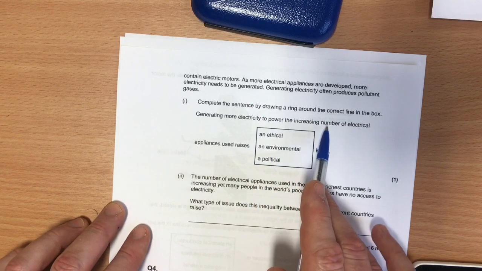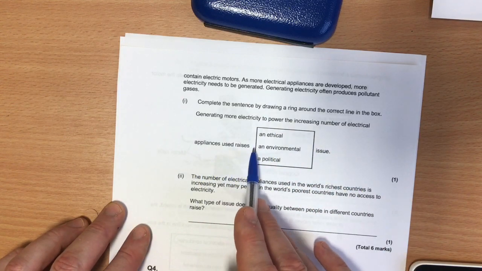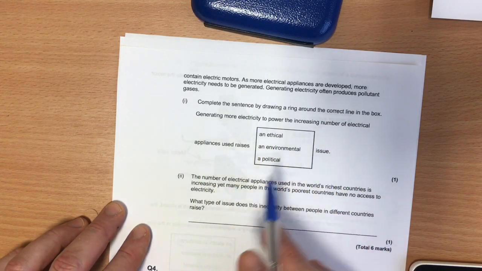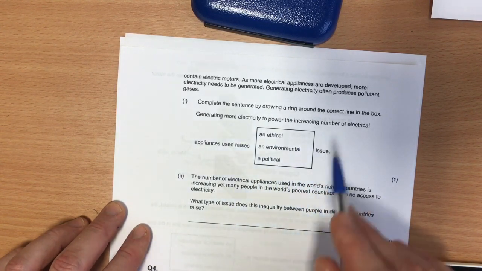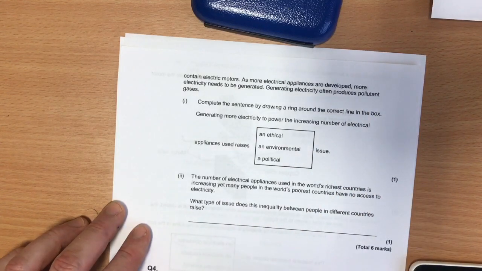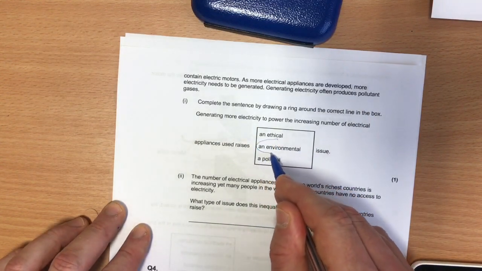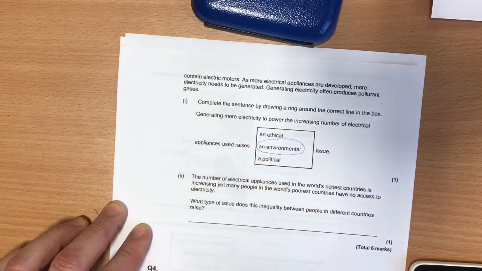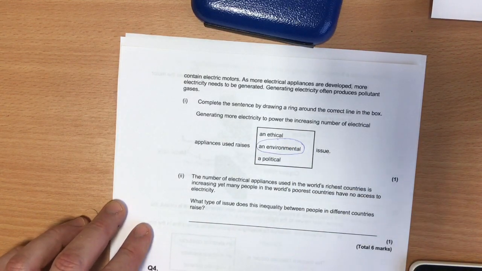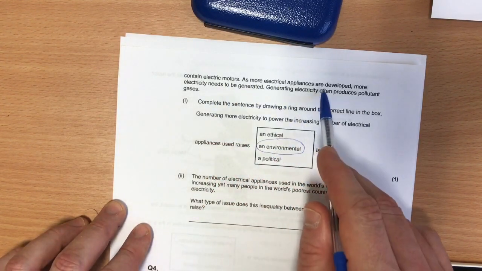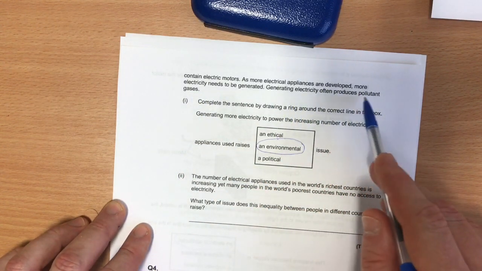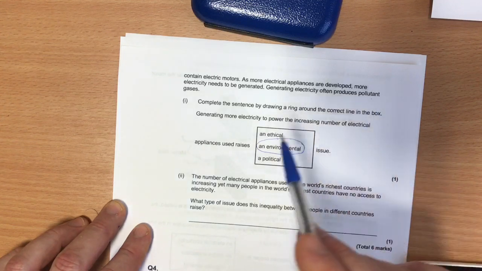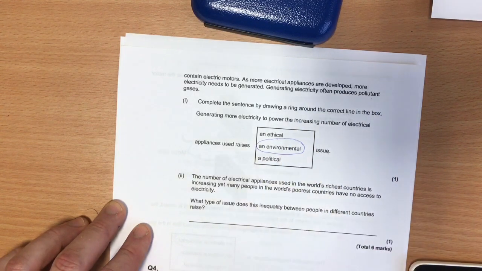Generating more electricity to power the increasing number of electrical appliances used raises an ethical issue, an environmental issue, or a political issue. Well, we're told this is about pollutant gases, so the correct answer is an environmental issue. A key mistake children make every year is they don't read the information carefully enough. By telling you generating electricity produces pollutant gases, they are giving you or leading you to an environmental issue.